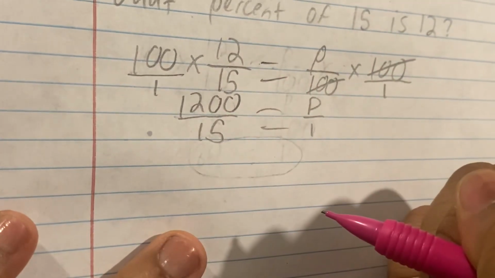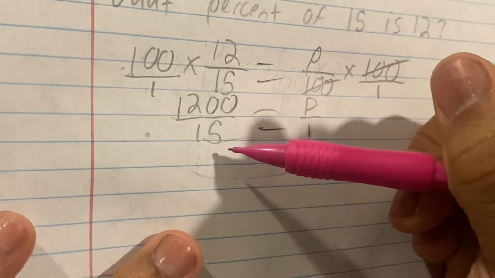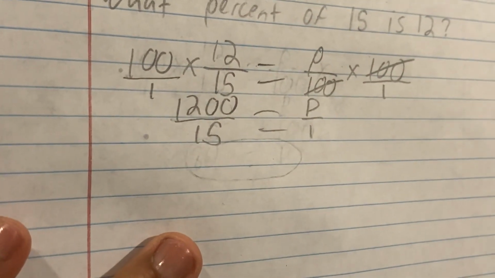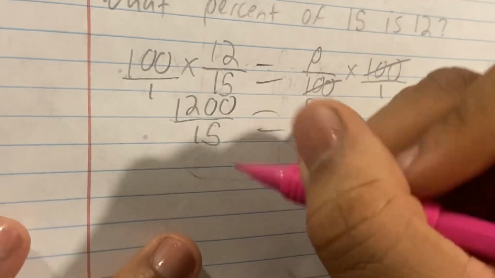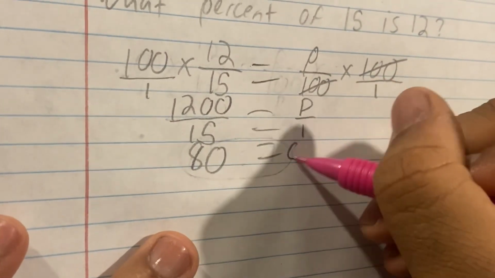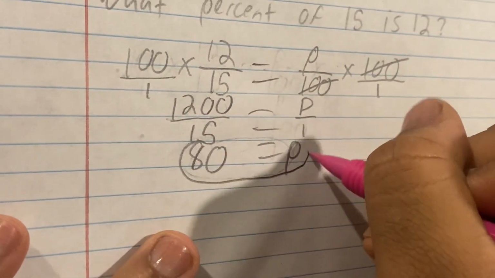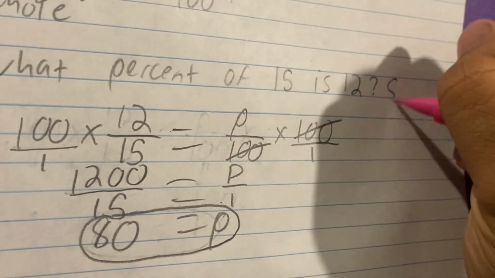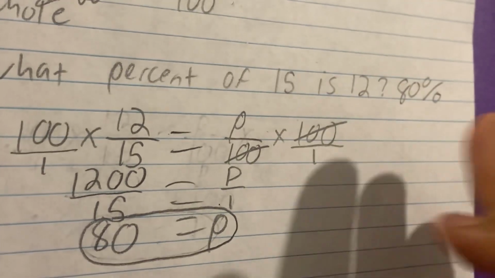Now I'm going to move on to the next portion where we divide this. We can't leave this fraction like this, so we're going to divide 1200 by 15. Of course, for your homework, you can use a calculator. So you'll easily know that 1200 divided by 15 equals 80. We're just going to bring down the P. So our percent equals 80. So what percent of 15 is 12? 80%. Let's try another example.